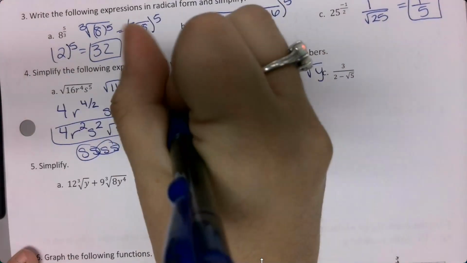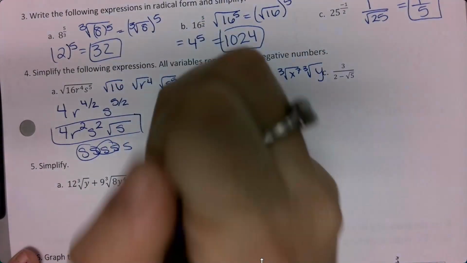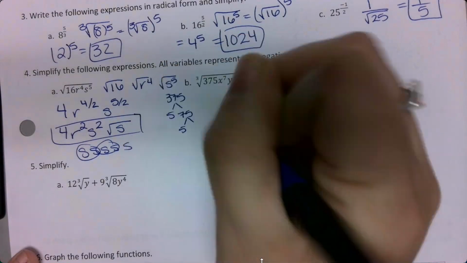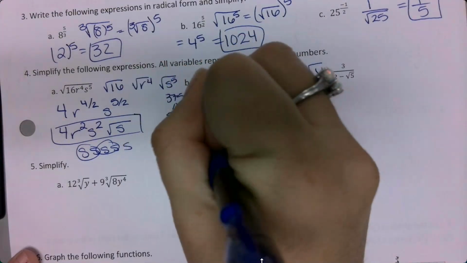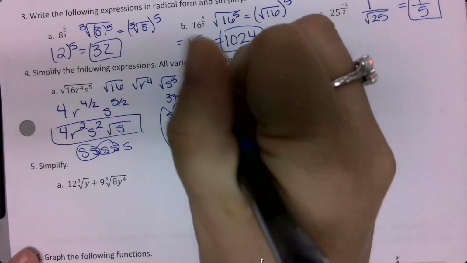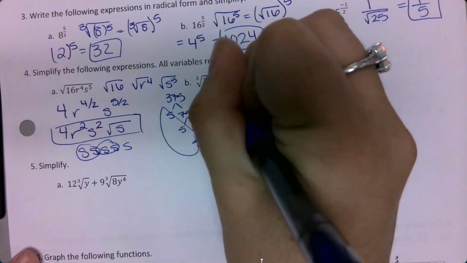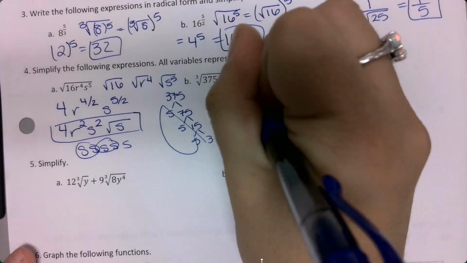So I'm going to factor tree 375. I know that has 5 in it, so that's going to get me 75, which gets me 15, 5, and 3. So I can take out a group of 5s, and I'm going to have the cube root of 3. For my x to the 7, I can take out 2 groups.